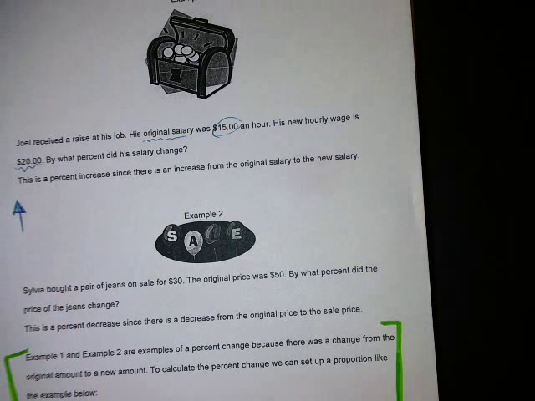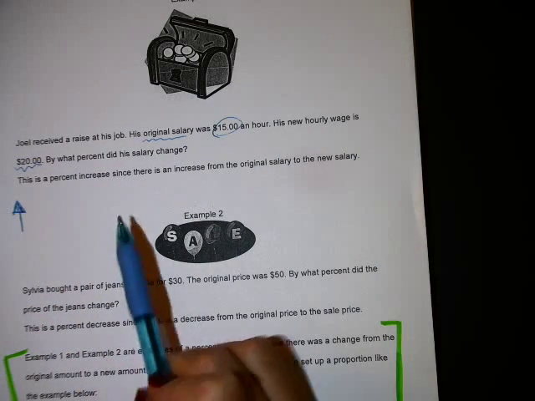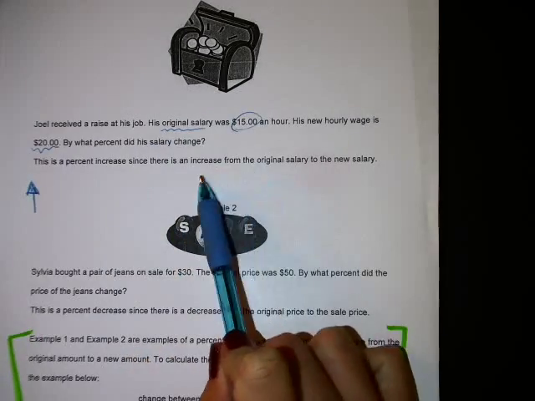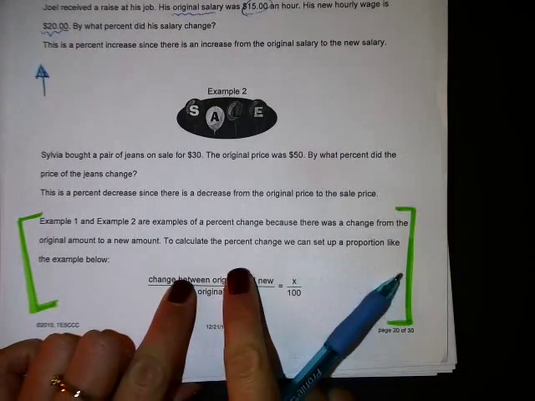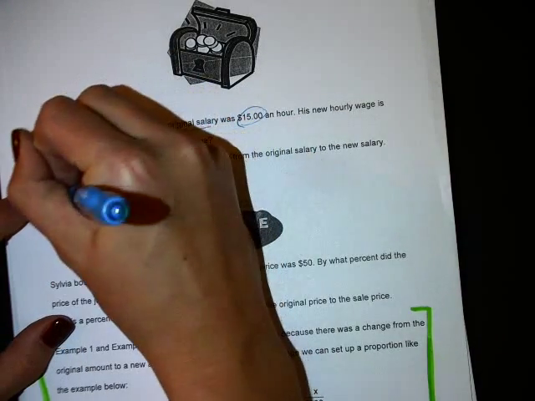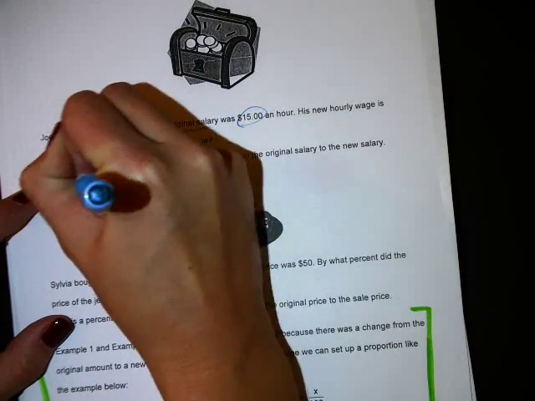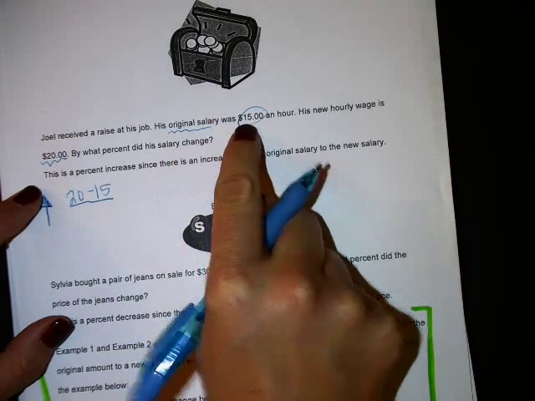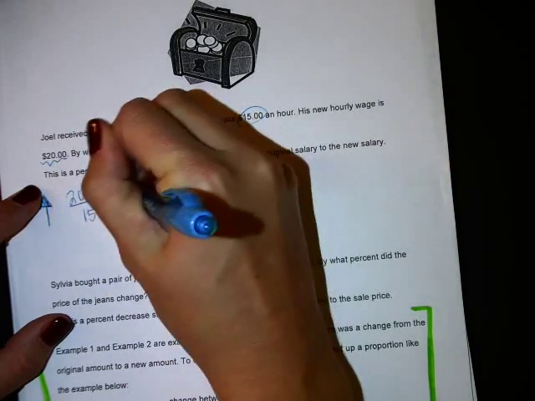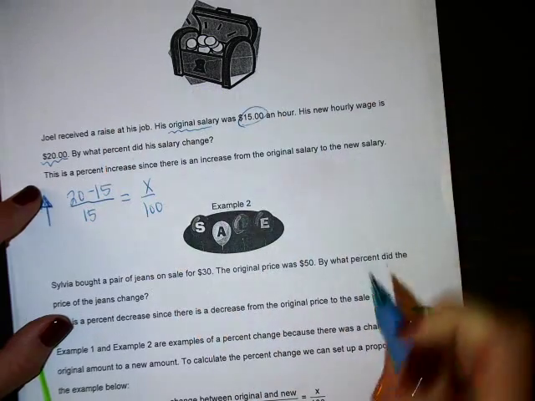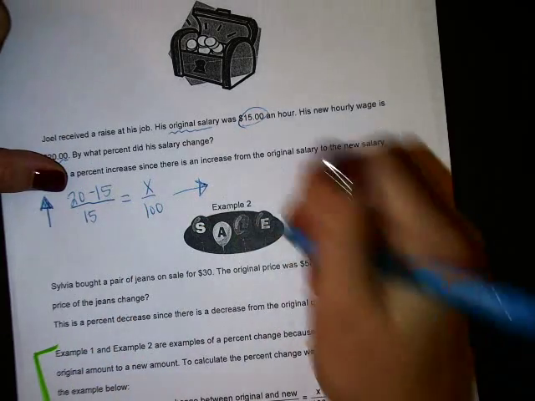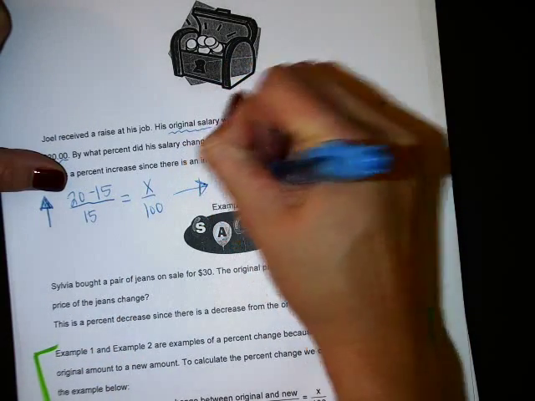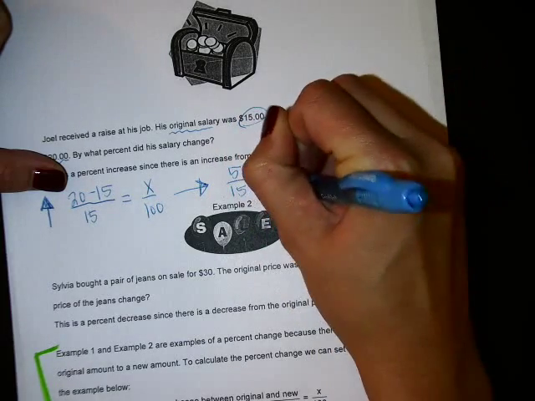It went up. It's an increase because there was an increase from his original to his new. So using this formula down here, we're going to find the change between the original and new, meaning we're going to take 20 minus 15, put it over the original. His original salary was $15, and that's going to equal X over 100. I'm going to come over here and rewrite this. 20 minus 15 gives me 5 over 15 equals X over 100.